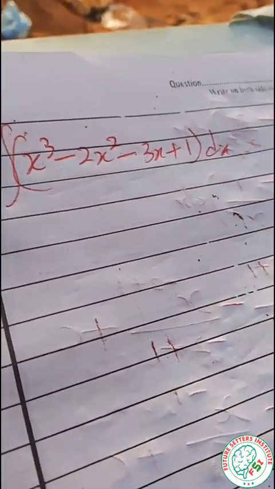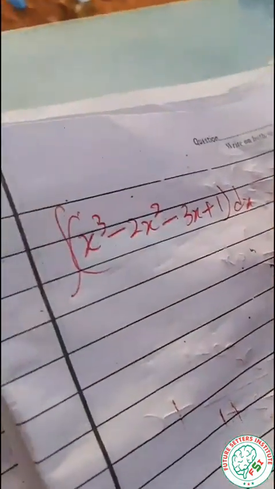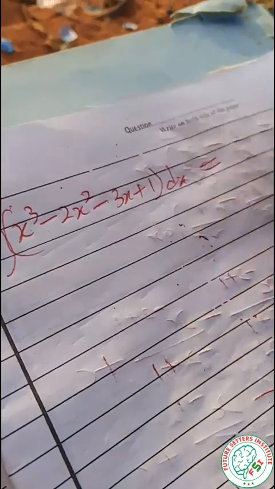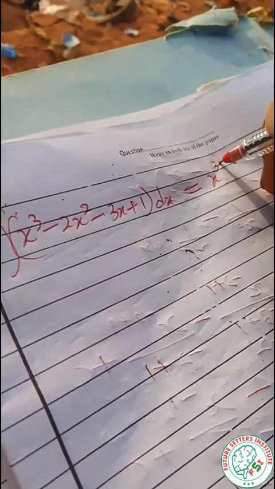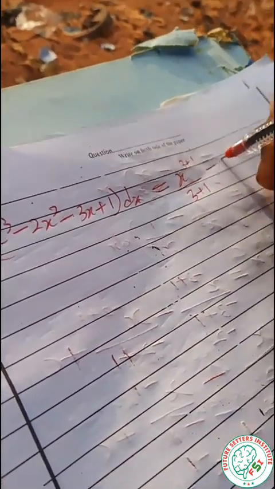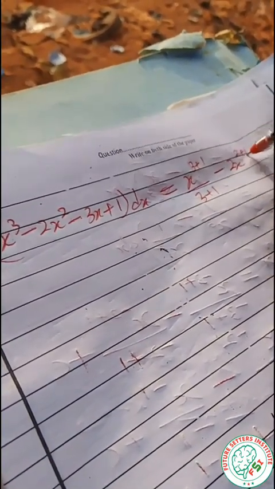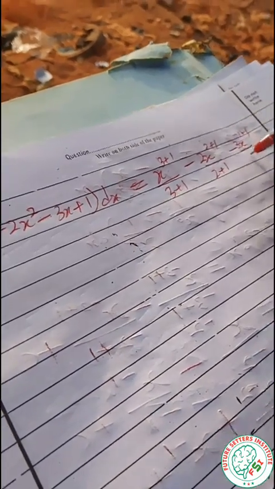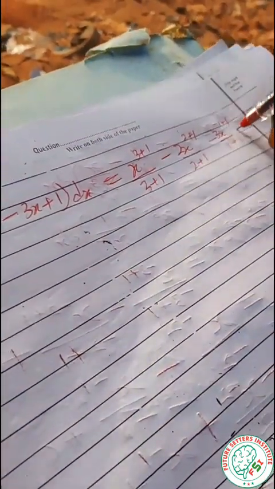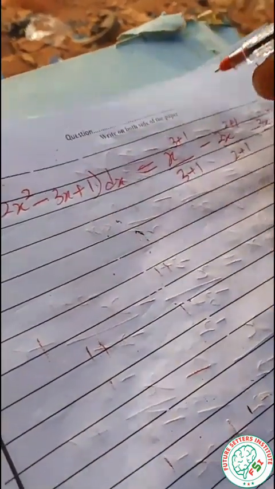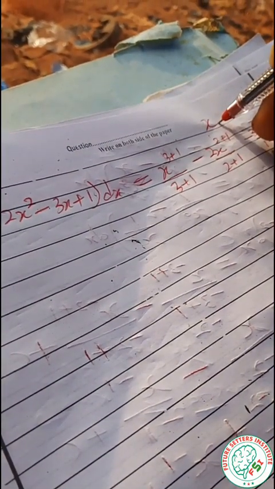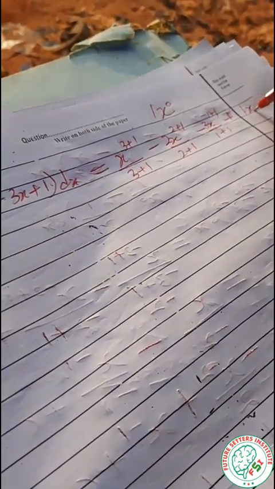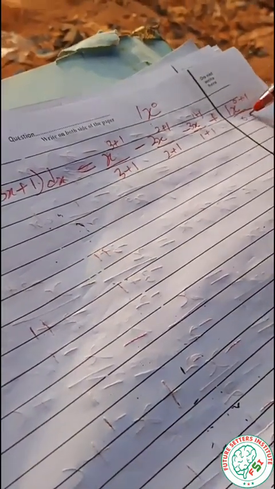We have x raised to power 3 minus 2x squared minus 3x plus 1. Now we are going to break this down to give us x raised to power 3 plus 1 over 3 plus 1, minus 2x raised to power 2 plus 1 over 2 plus 1, minus 3x raised to power 1 plus 1 over 1 plus 1, plus, now this 1 you are seeing here is x raised to power 0, so we can say plus 1x raised to power 0 plus 1 over 0 plus 1.